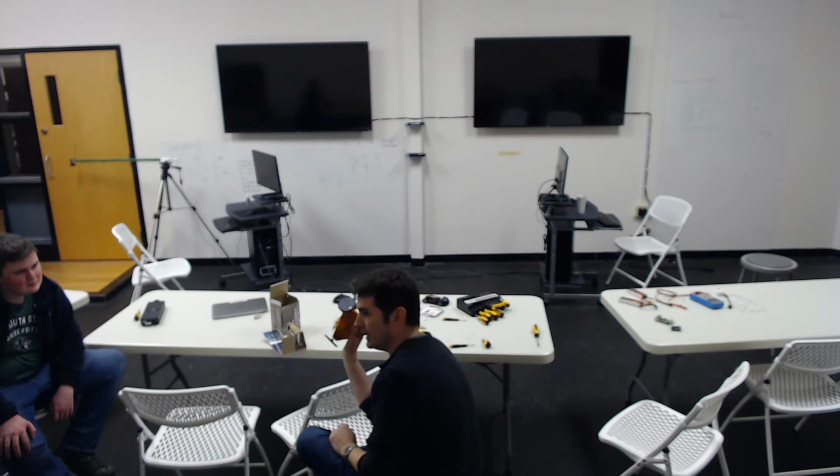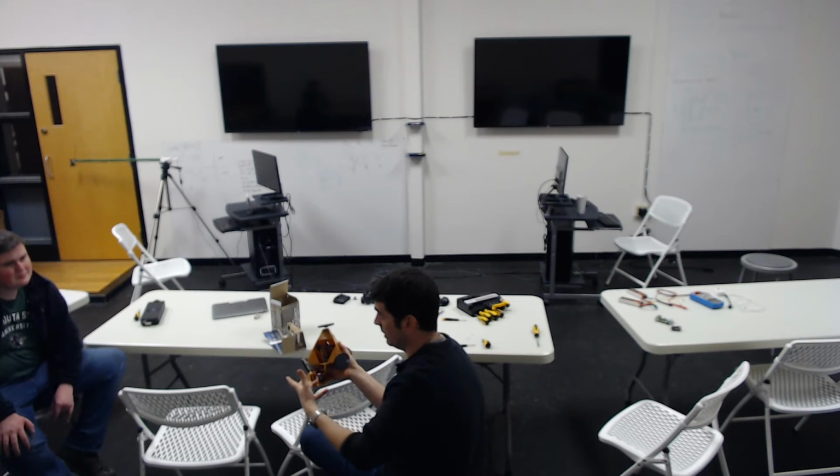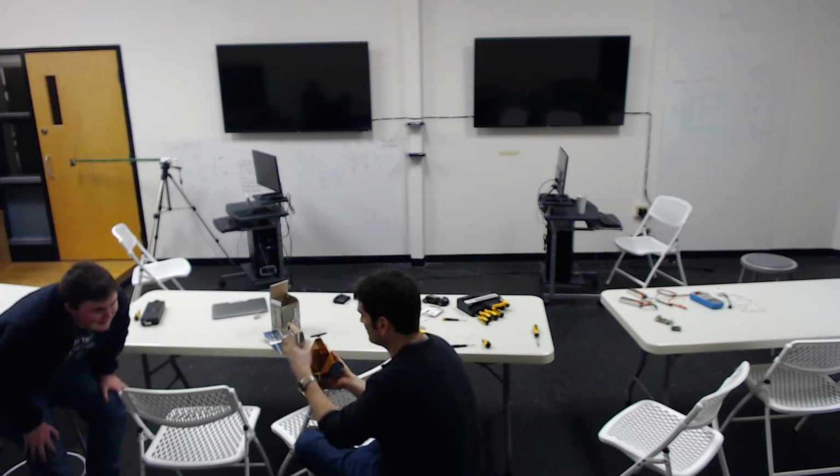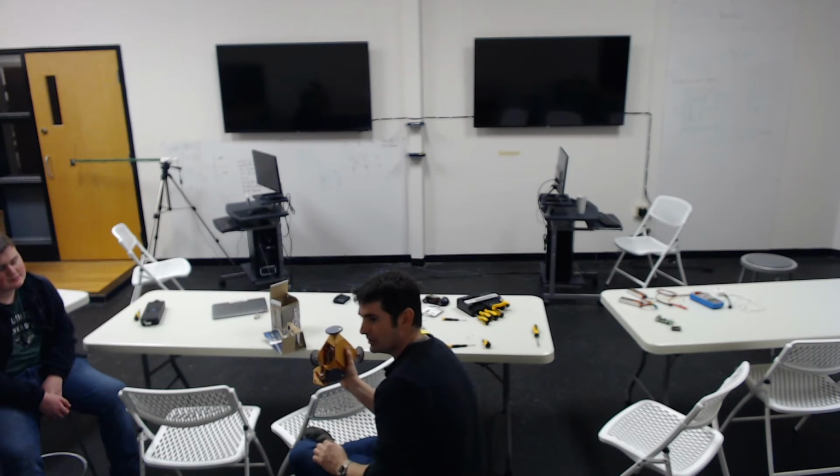If you look at the guts, there is an accelerometer in here, so the robot can know which way is up, which is helpful. But that's actually not necessary. Everything else in here is stuff you guys have already dealt with.